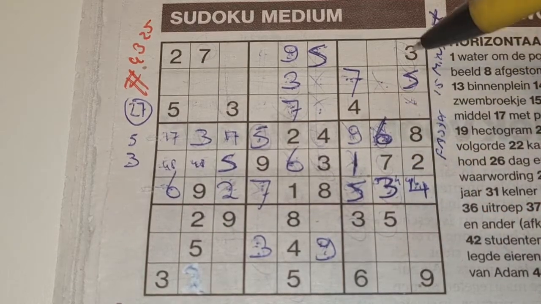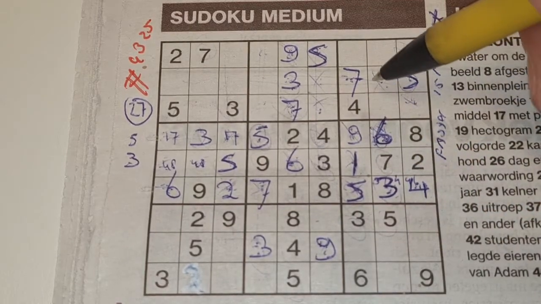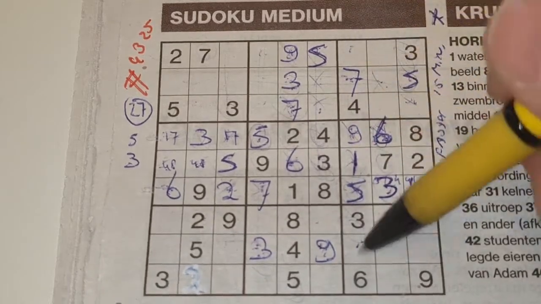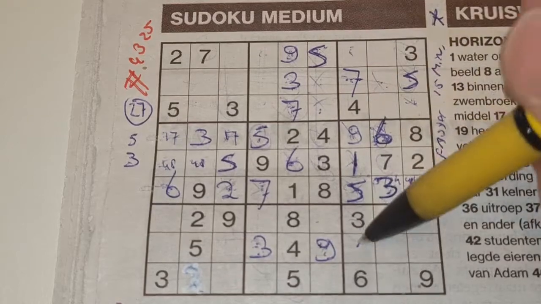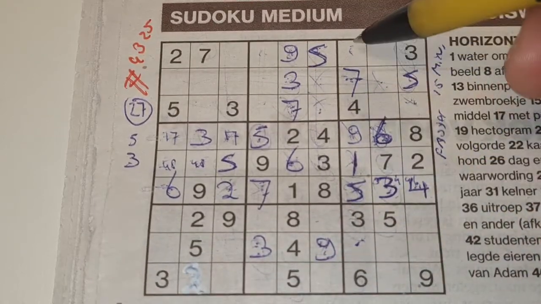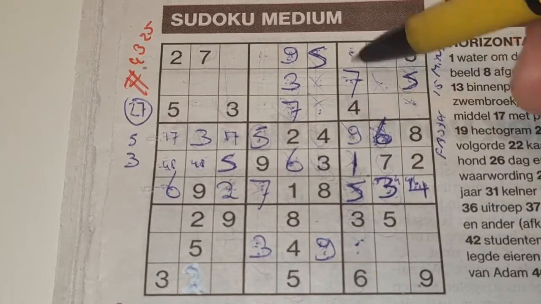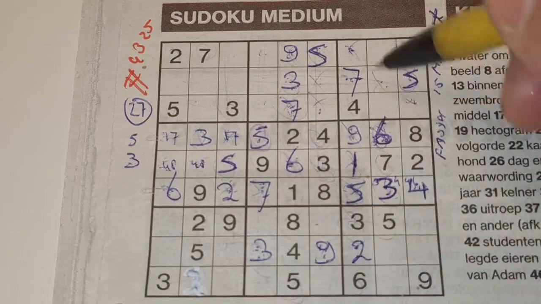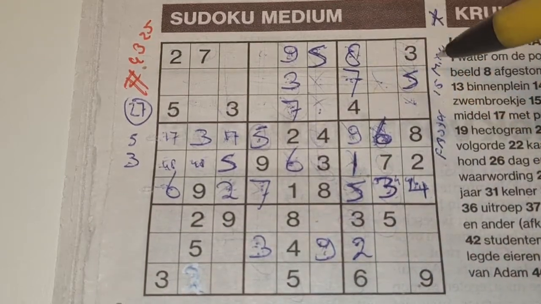Alright. Then 2 numbers left in this column. The numbers 1, the 2 is missing, the 3, the 4, the 5, the 6, the 7, and 8 is missing. 2 and 8, 2 and 8. We have a 2 there, no 2 there. 2 should be here, and 8, it goes there.